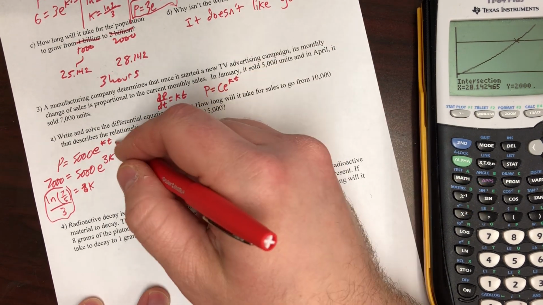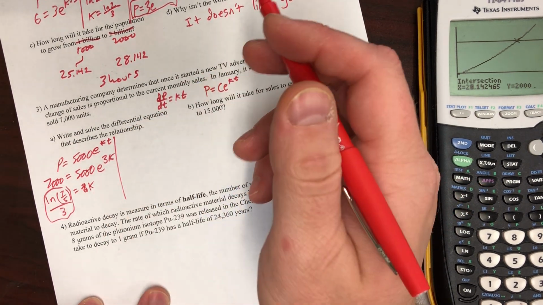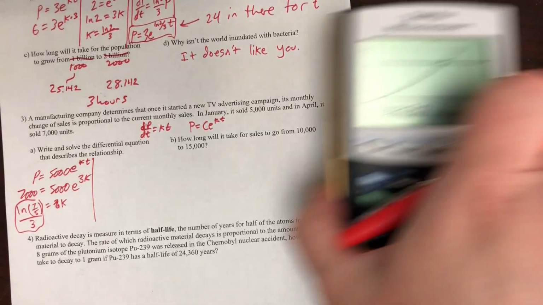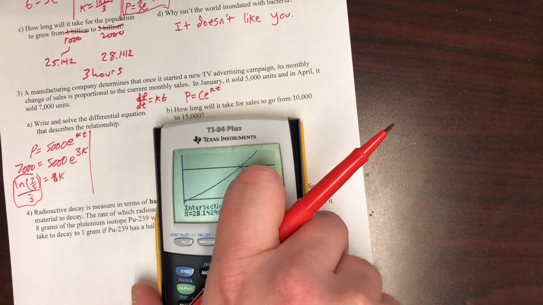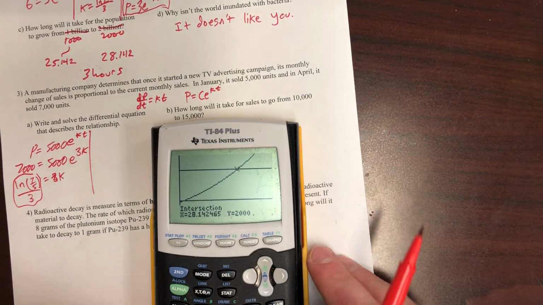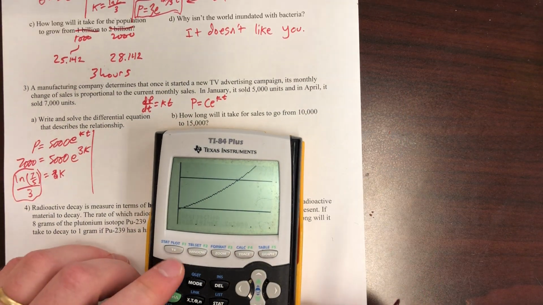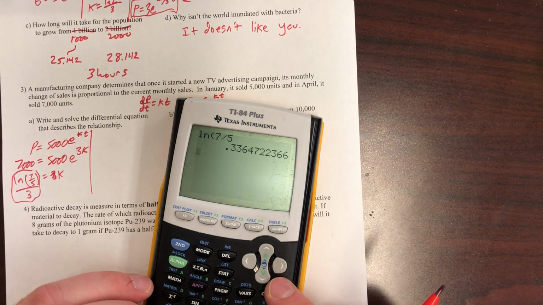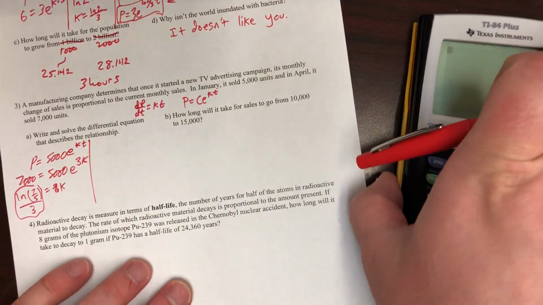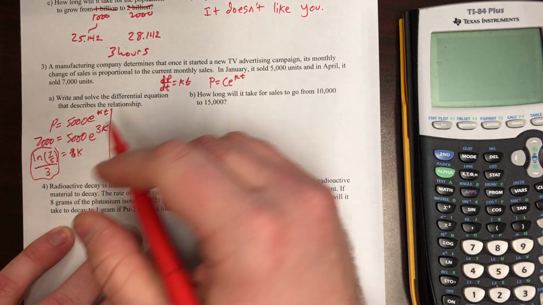And then we can say, I feel like ln of 7/5 over 3, something seems wrong here. ln of 7 over 5. No, okay. Oh, I know, it doesn't. All right, ignore me. Okay, pay attention to me again.